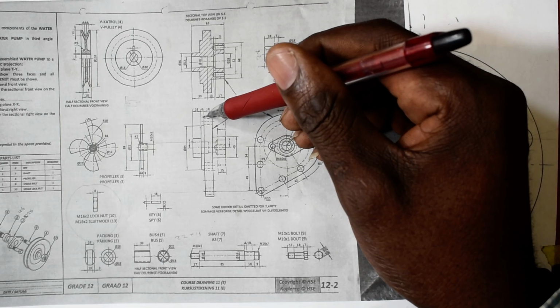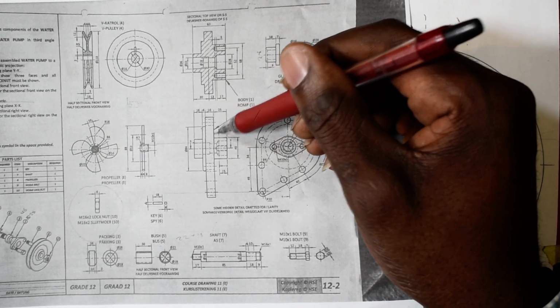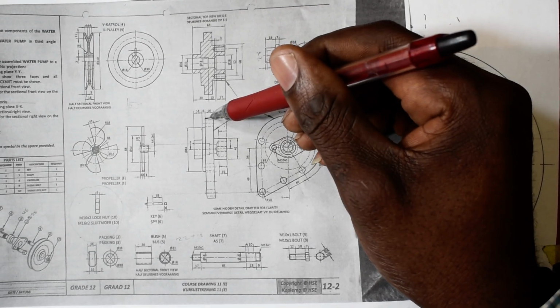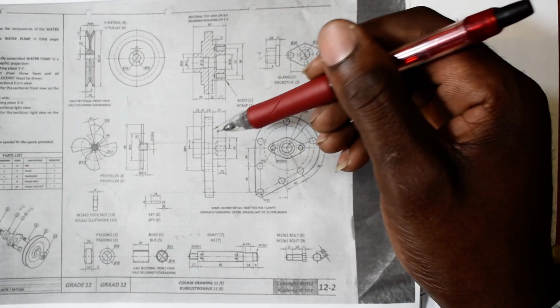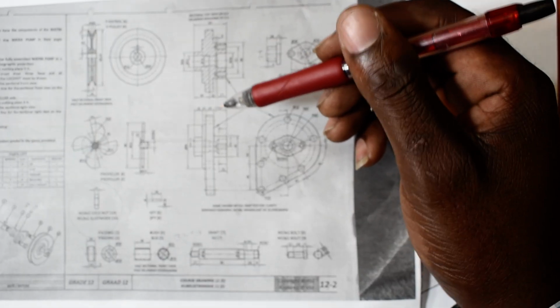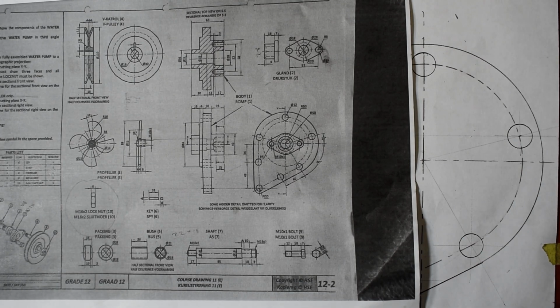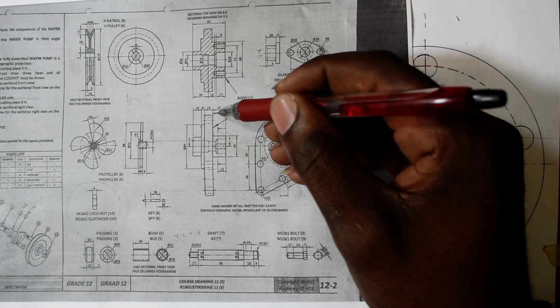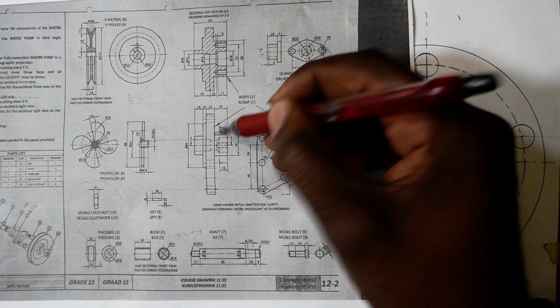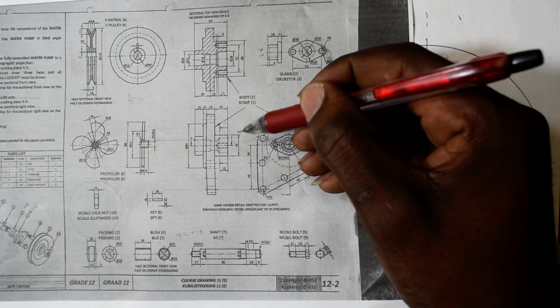So now let's come back to our front view. So we've gone through this one. So from here till here is how much? From here till here is how much? Do you see where I'm pointing? Is the camera still with us? Okay, it's just that these dimensions are two. So from here till here is how much? Is diameter 40.